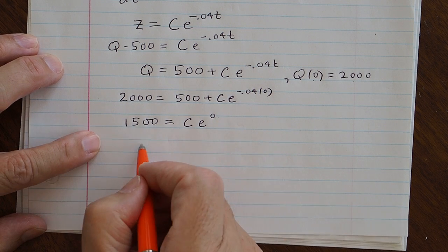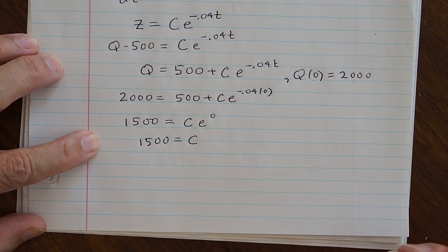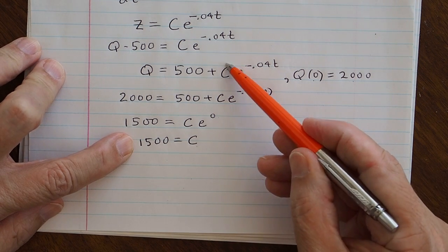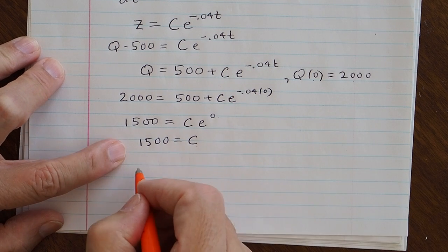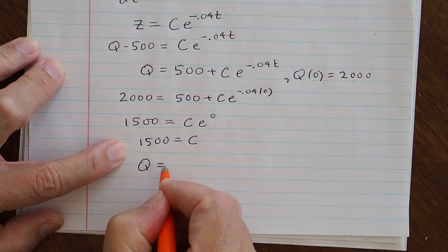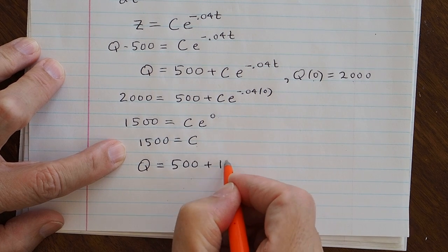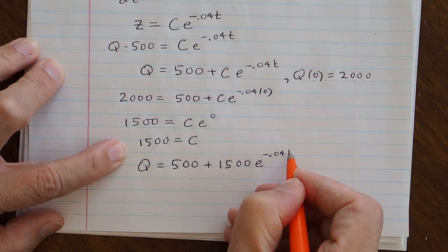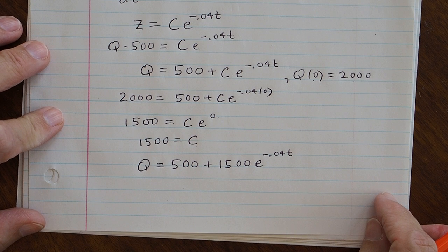Anything to the 0 is 1, so we get that 1,500 is the value of C. Place that now known C value in here, and you're finished. We have the equation that's required. So therefore, Q equals 500 plus 1,500 e to the minus 0.04 t. And that's the required equation relating time to quantity of pollution in the tank.